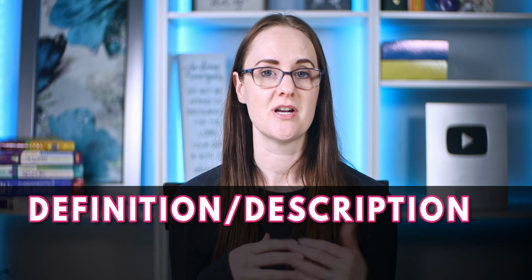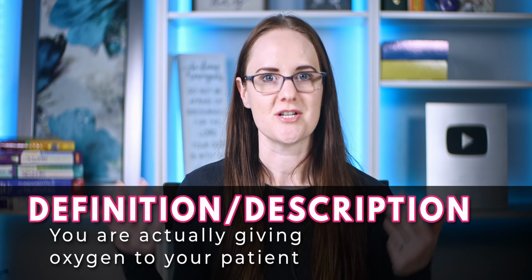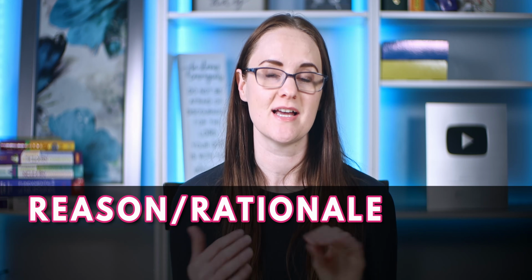Giving oxygen and oxygen administration is absolutely something that you're going to study in your fundamentals class. You have to know it for nursing school and your clinicals. So the definition or description of oxygen administration is that you are actually giving oxygen to your patient, right? You may give it at different levels or concentrations and through different ways. And if you want, you can write all of these down as well in this category. But remember, this is the high level definition. Keep it simple here.